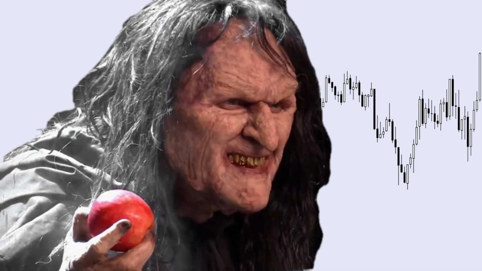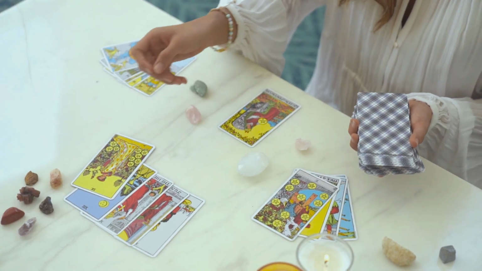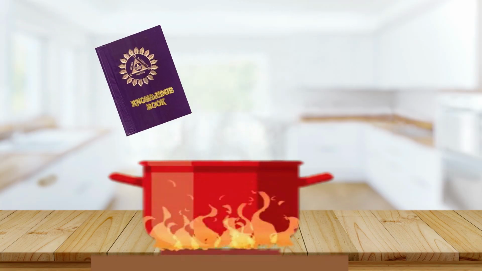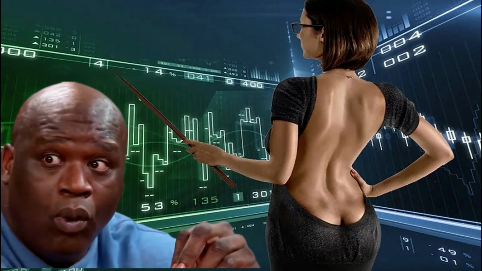In order to trade profitably, we do not need to seek the services of a fortune teller or psychic, buy a fortune-telling ball, or some other useless thing. All we need is a little knowledge, a lot of practice, and a little luck. Yes, you didn't think so.